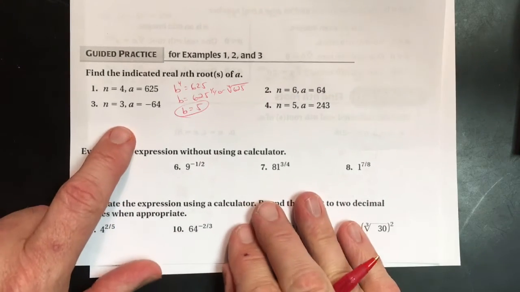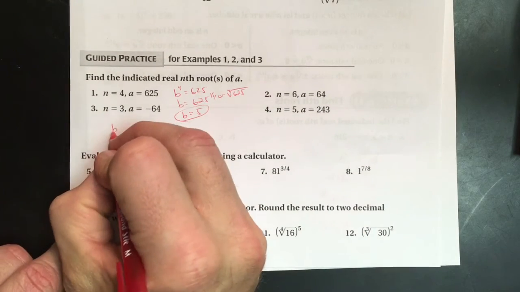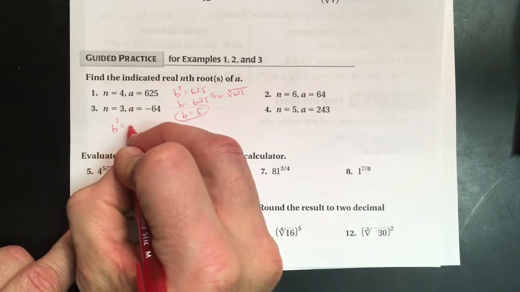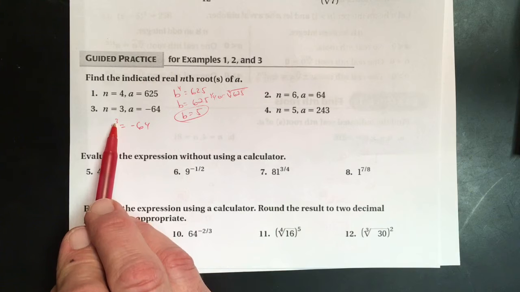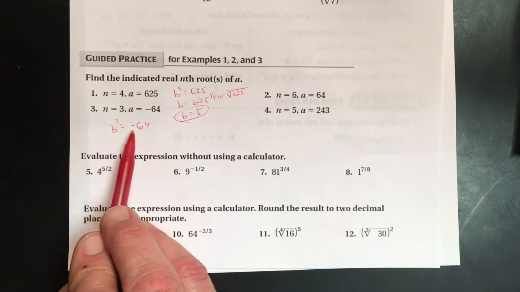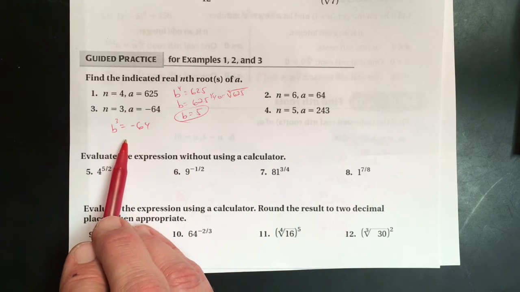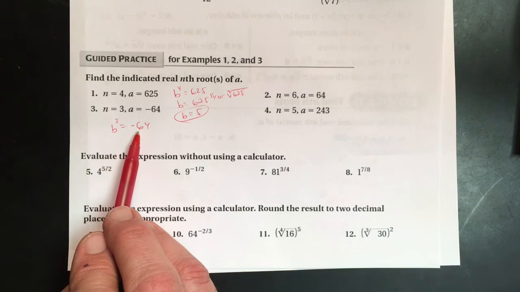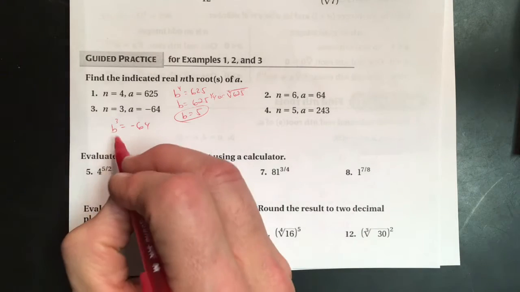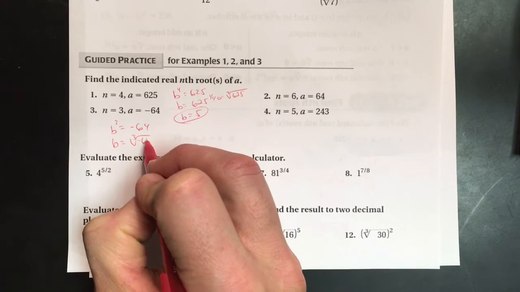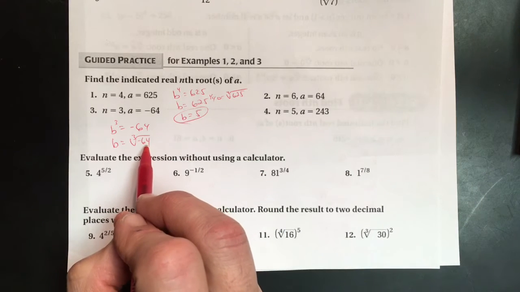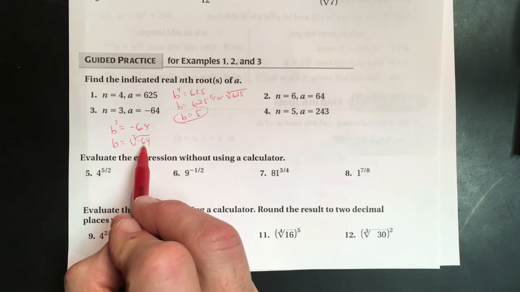All right, let's try the next one. The base is unknown, the power is 3, and a is negative 64. Again, when you have an odd number exponent, you can have a negative here. So what number times itself 3 times is negative 64? So this would be b equals the cube root of negative 64. What number times itself 3 times is 64? That should be negative 4.